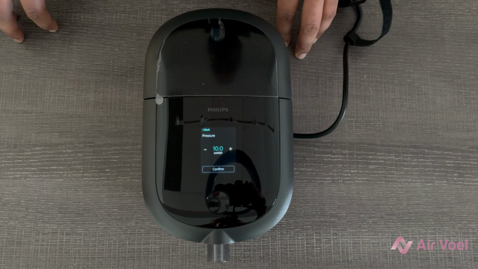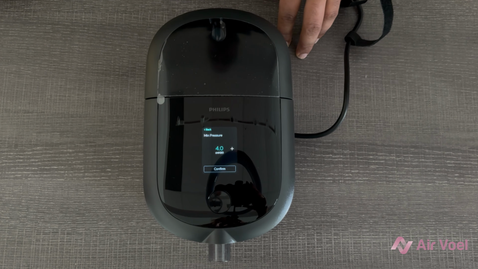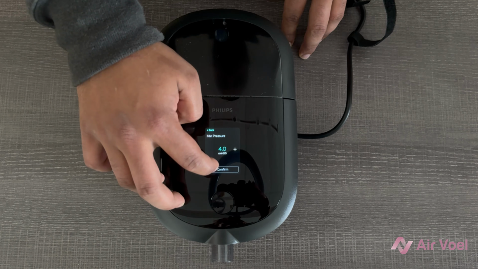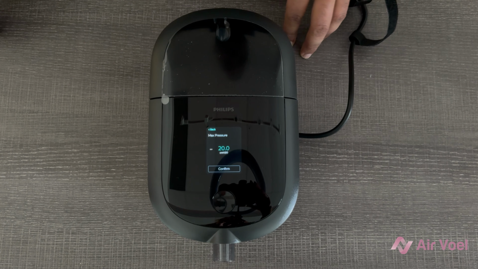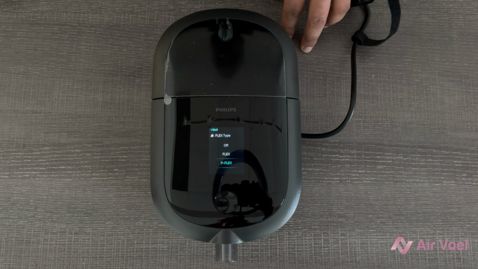You can select which mode you want your machine in. If it's CPAP, it's going to be one constant fixed pressure. If you're using APAP, you're going to be able to set a minimum and a maximum pressure. So you would just follow the prescription settings that your respirologist has suggested.